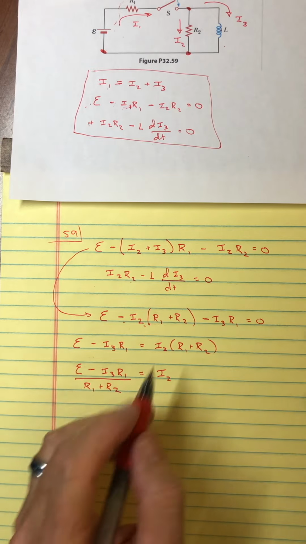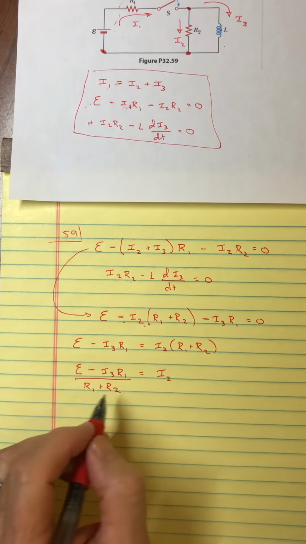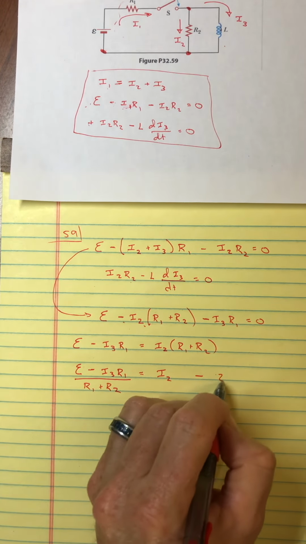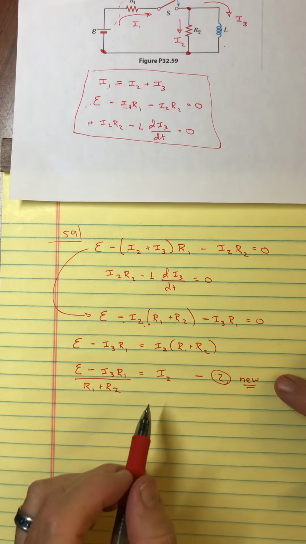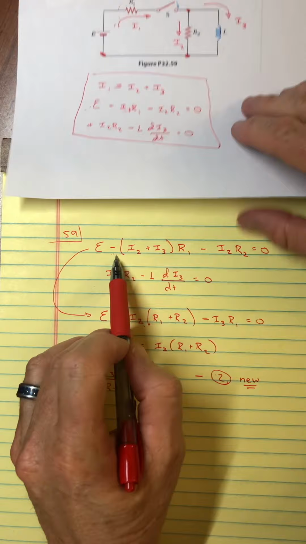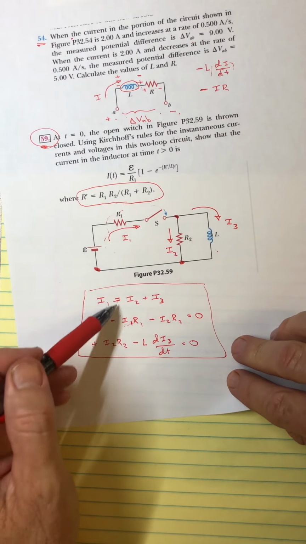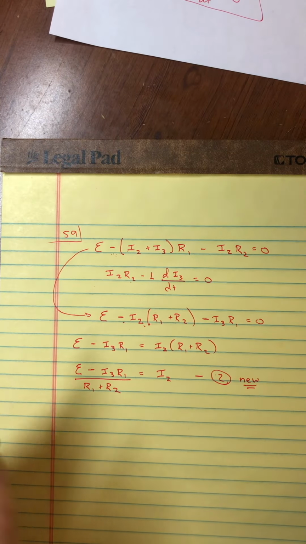Okay, so this is that equation number 2, although technically I guess I called it the new equation number 2. It's this one here, the one I got after combining the original 1 and 2.